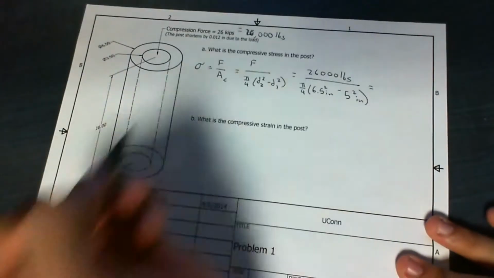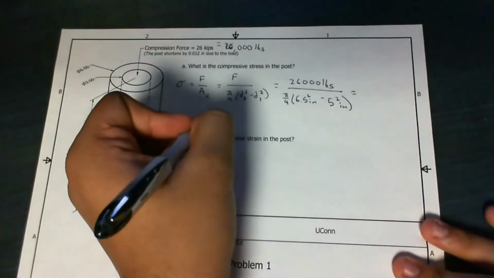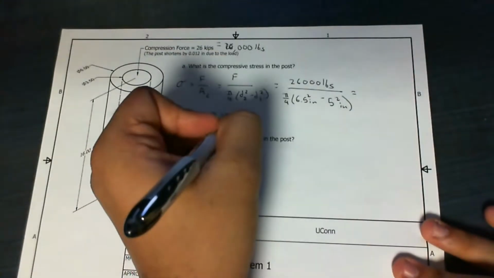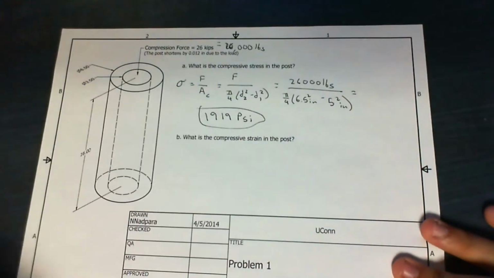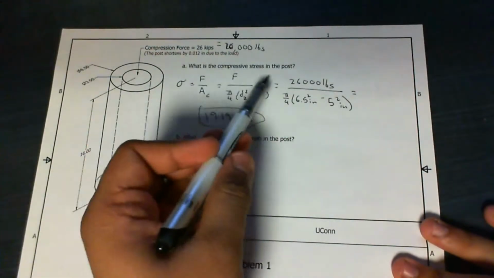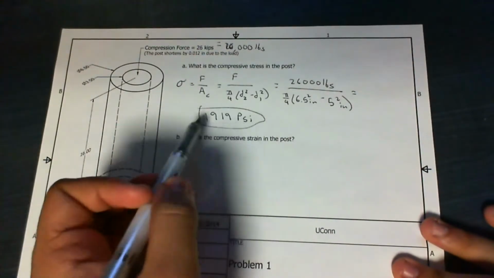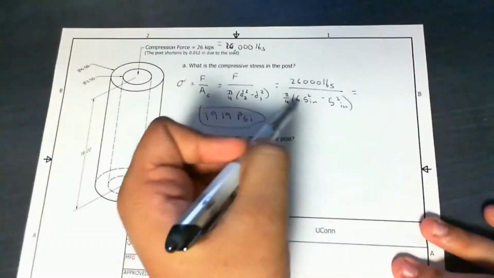And this gives us a solution of 1,919 psi, or pounds per square inch. Now, like I said before, compressive stress has a unit of pressure, so that's how you know this is correct, because you have pounds per inch squared.